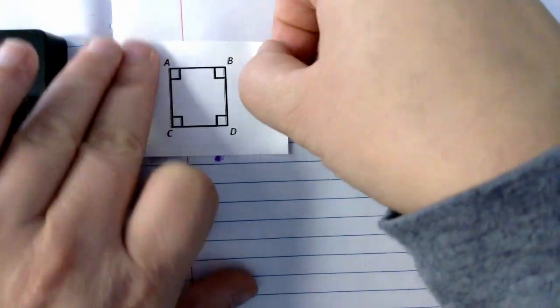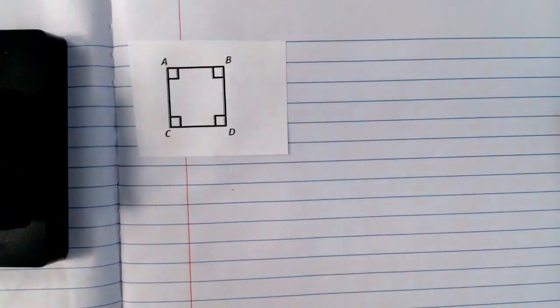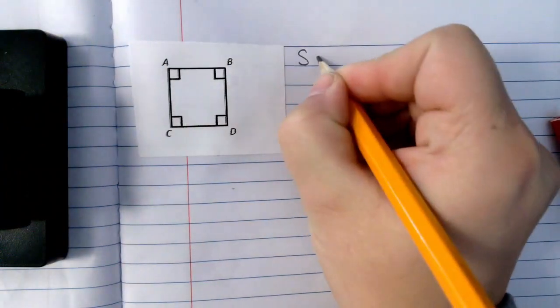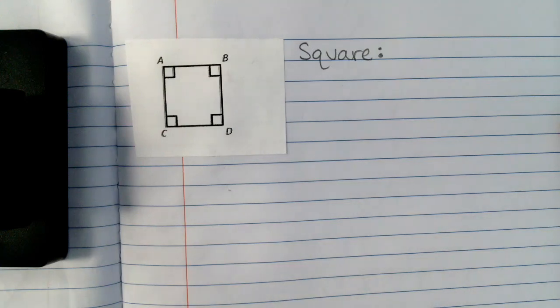With a square, a couple of things that we know. What's something you guys all know about squares? All sides are equal, or we could say congruent. What do we call that when a shape has all sides the same? Equilateral.